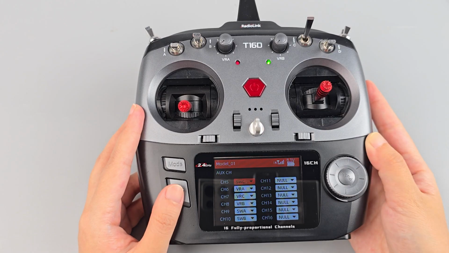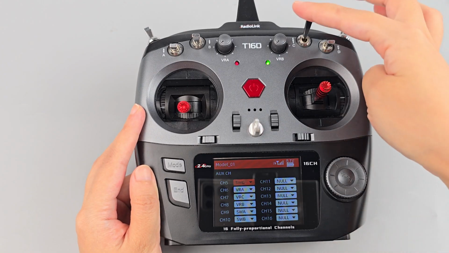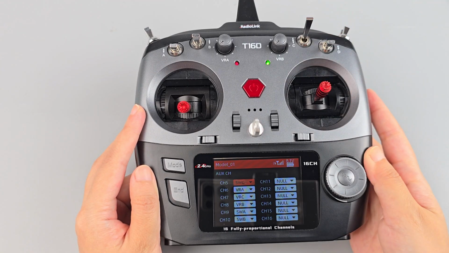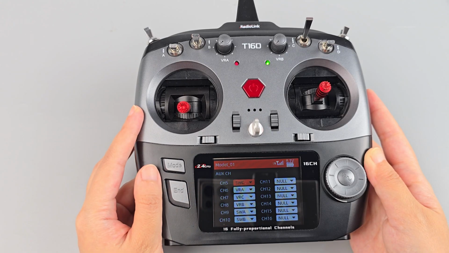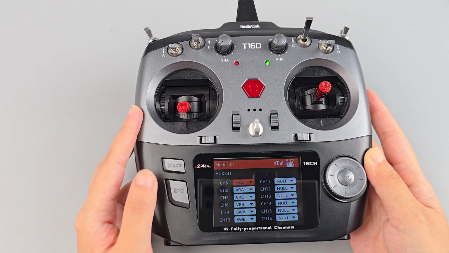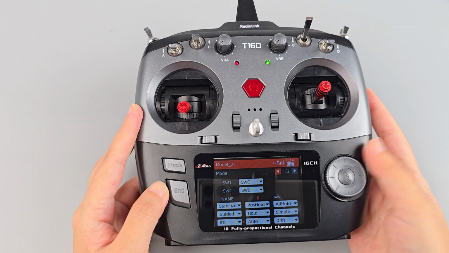AUX-CH. Set the switch of channel 5 to switch C. And actually both switch C and switch D are occupied. So we need to make sure switch C and switch D are not used to control other channels to avoid the conflicts. And return to the flight mode.